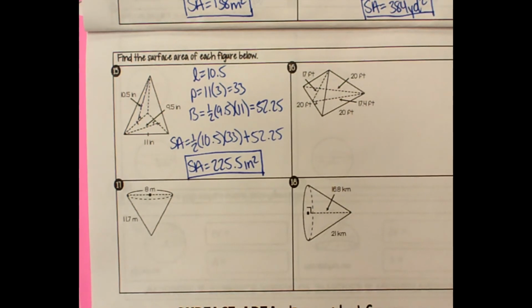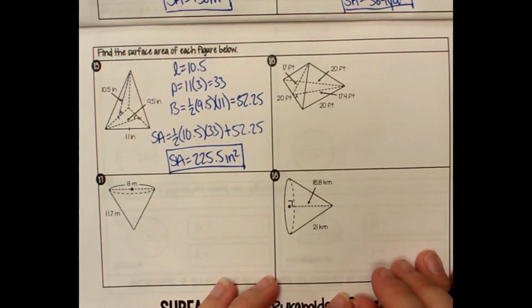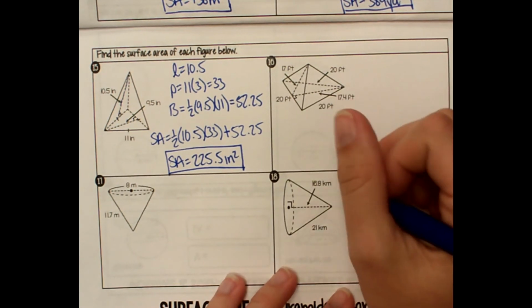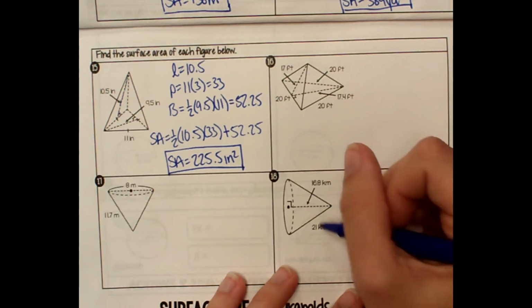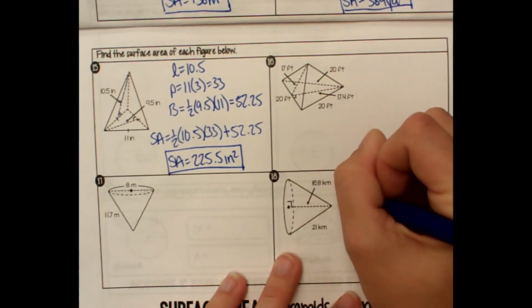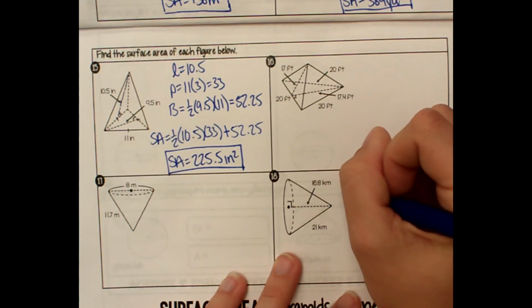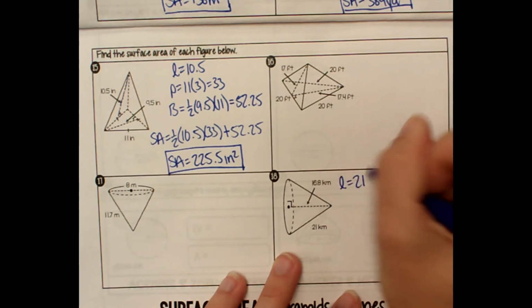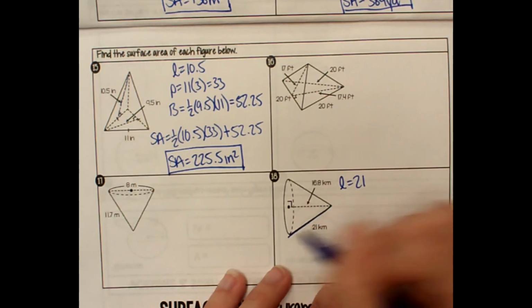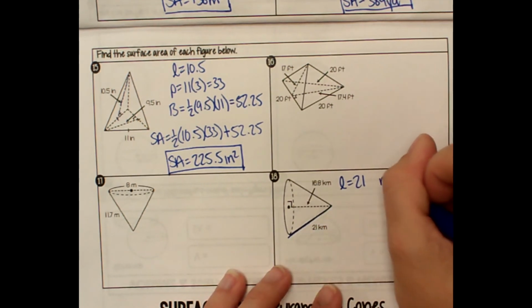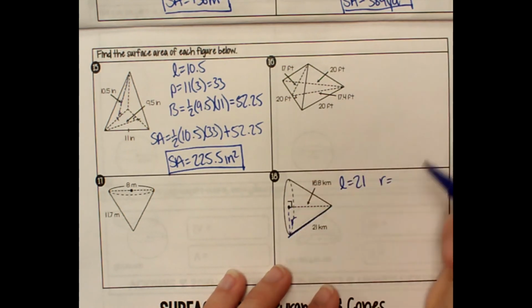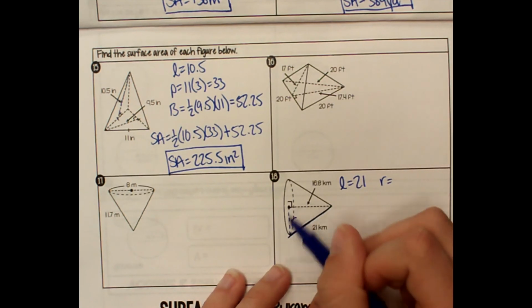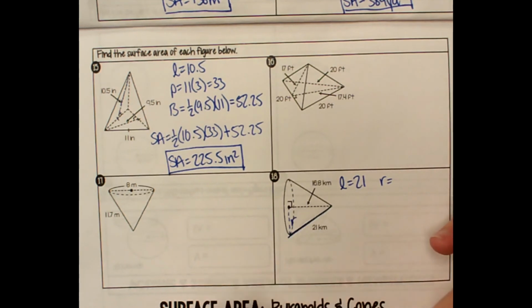All right, let's do one cone. Let's do 18. If we look at number 18, you're still going to need to identify your slant height and your radius. In this case, they gave us our slant height. So the L is going to be 21 because it's the side of the cone. That's your slant height. Problem is we do not have our radius. That's what goes from the center of your circle to the edge. But luckily, the height and the slant height still make a right triangle, so we can still use the Pythagorean theorem.